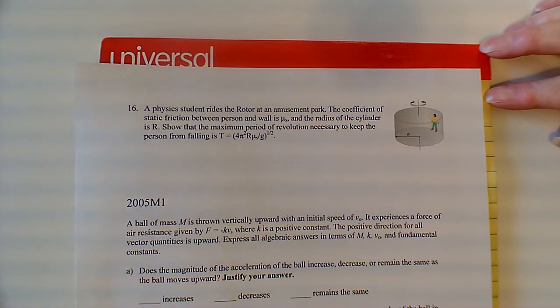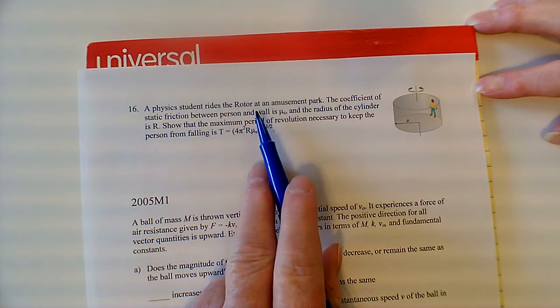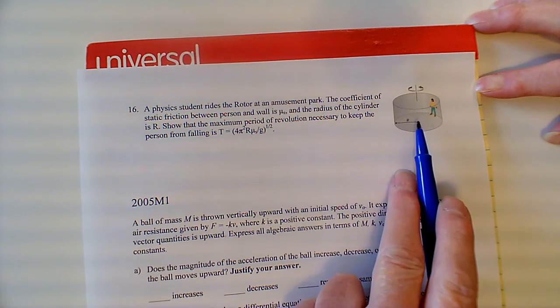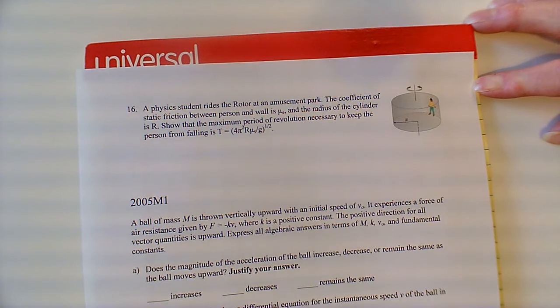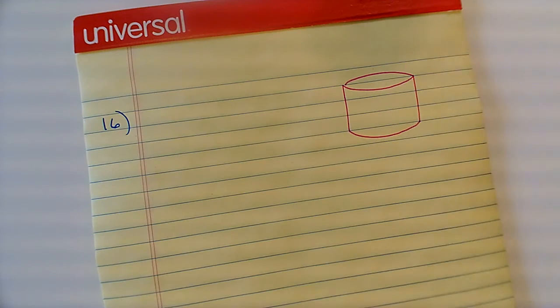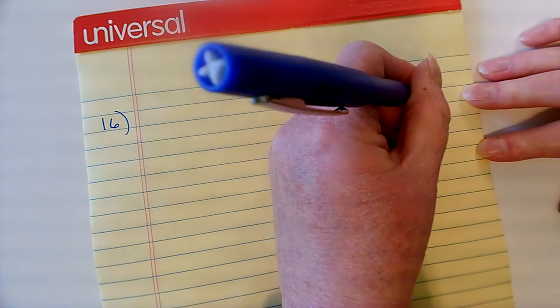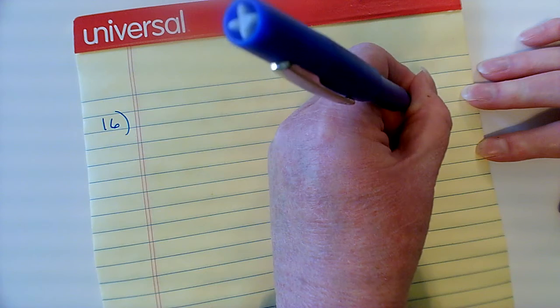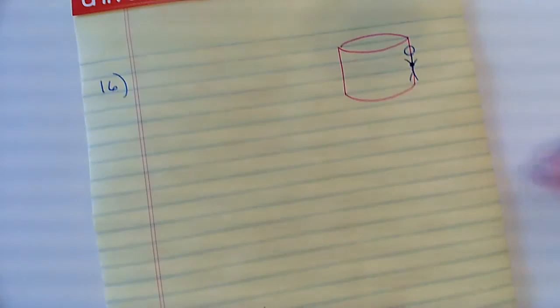Okay, in this video, I'm going to walk you through this question here about a student riding a rotor at an amusement park, and we have to prove that this relationship down here is valid. So I have my rotor here, and I'm going to put my little person on the rotor. So my person right there, and then I turned him or her into a dot right there.